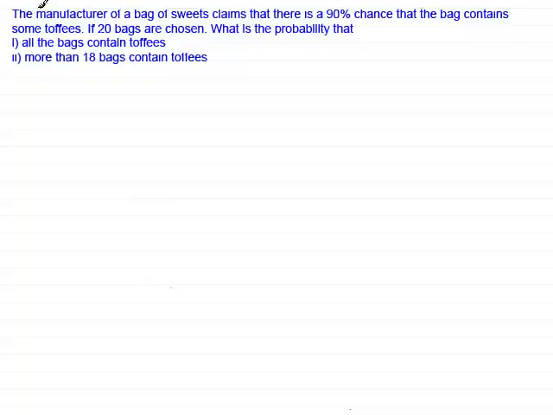Now, for the first question, we've got a manufacturer of a bag of sweets who claims that there is a 90% chance that the bag contains some toffees. If 20 bags are chosen, what is the probability that 1. all the bags contain toffees, and in part 2, more than 18 bags contain toffees?